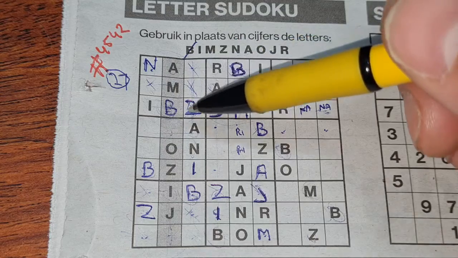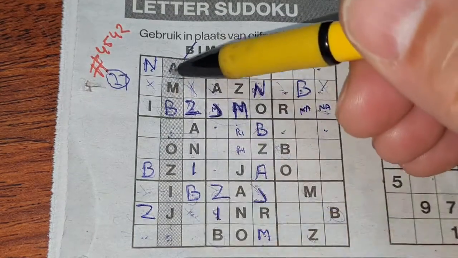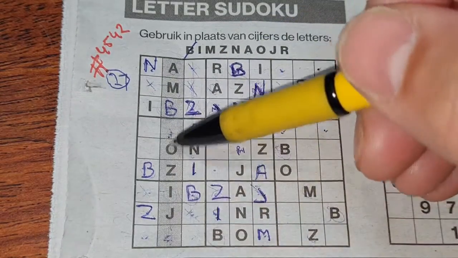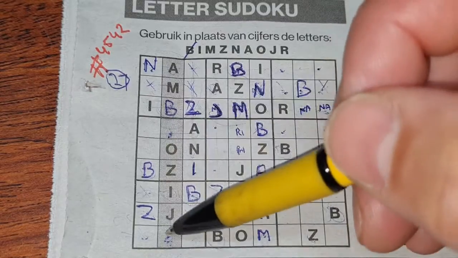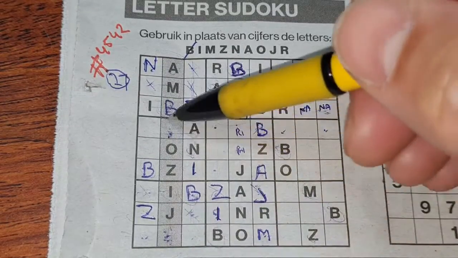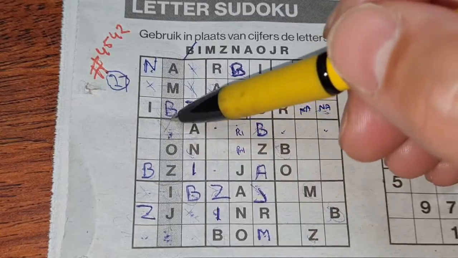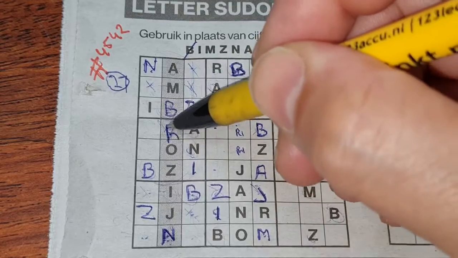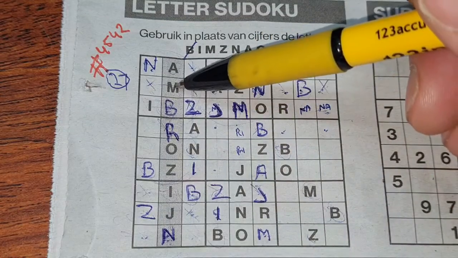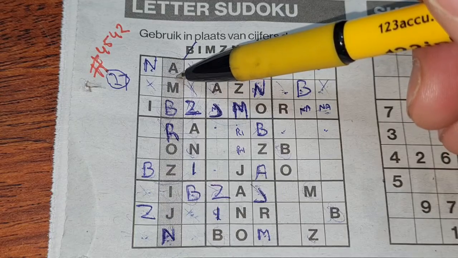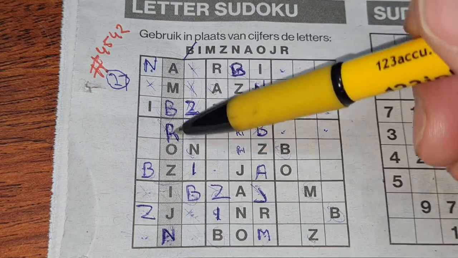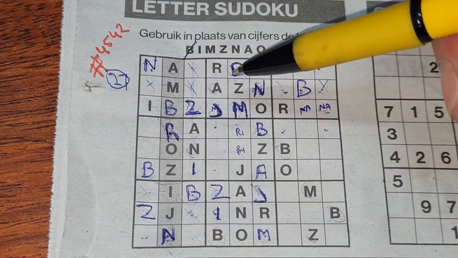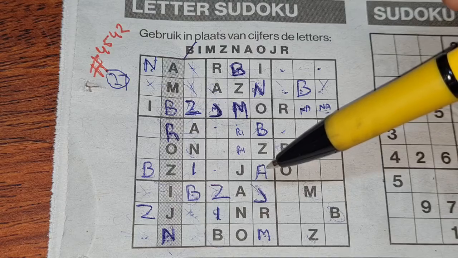Then 2 missing letters in the second column. Those missing letters are the N is missing and the R is missing. N and R and an R. Well, we have an N in this big square, so no N in this box. So the N should be here and the R goes there. So we have the solution here. In Dutch, ambrozijn. In English, ambrosia. I think, yes, ambrosia. Alright.